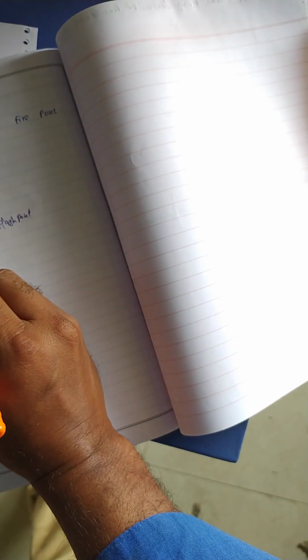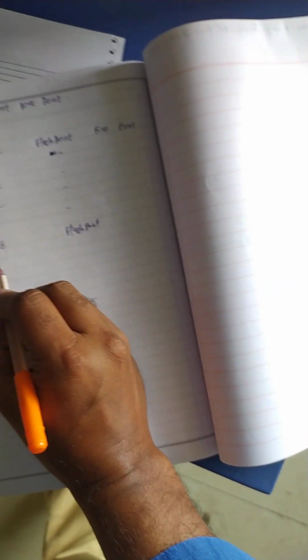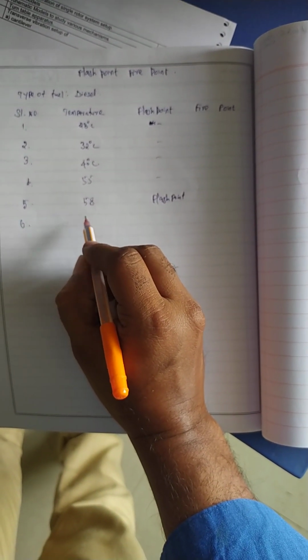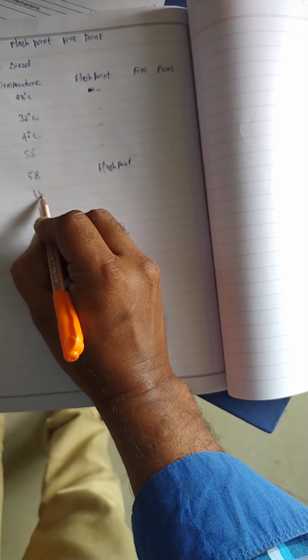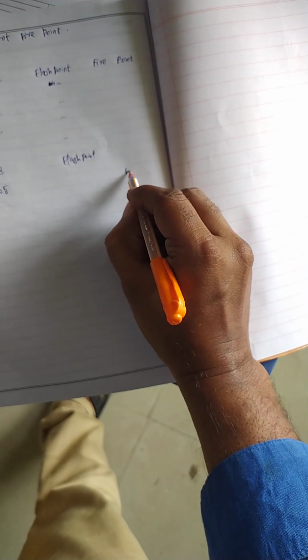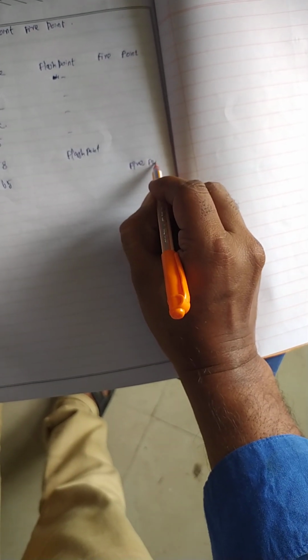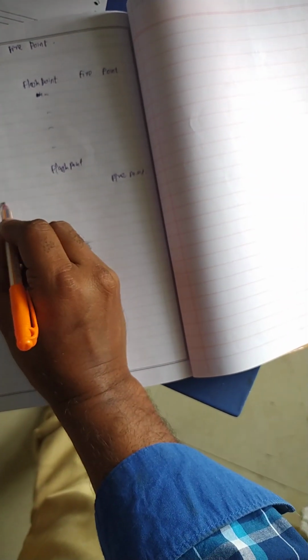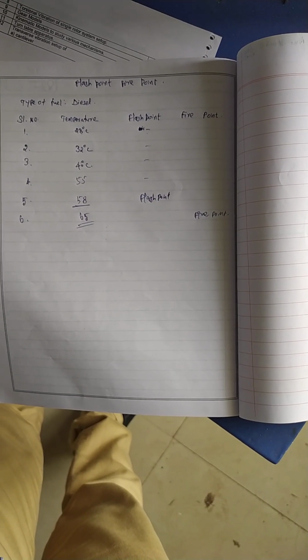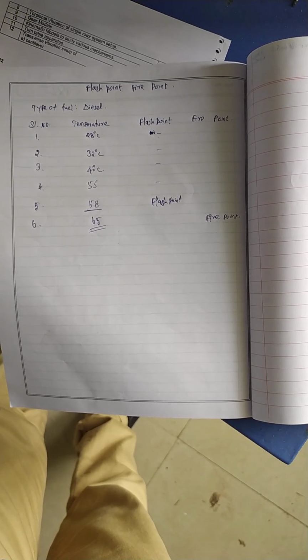Again we are doing this experiment. It shows 65 degrees Celsius, and there will be a fire point. So the reading is: the flash point of the diesel is 58 and the fire point is 65. This is a very simple experiment. Thank you.